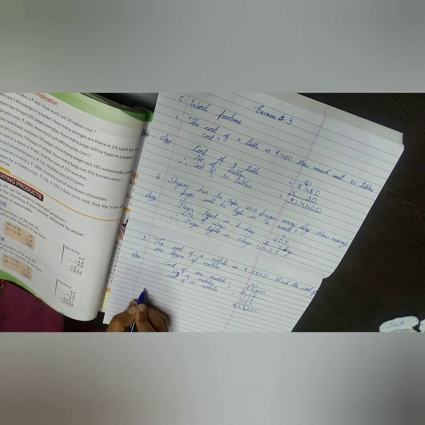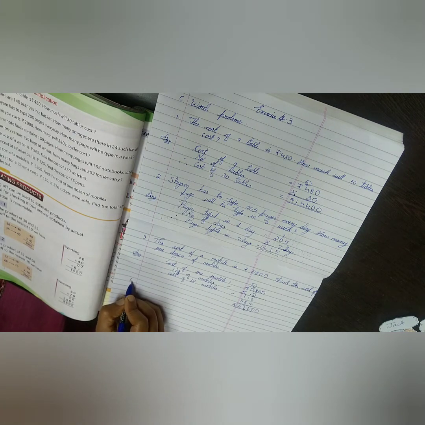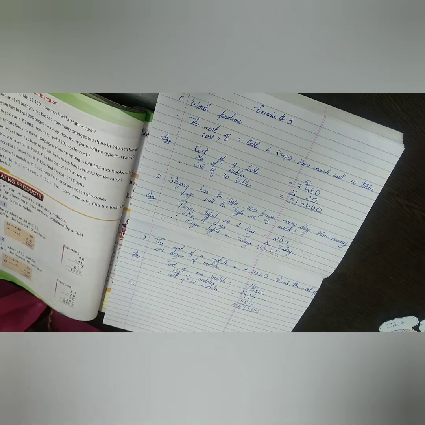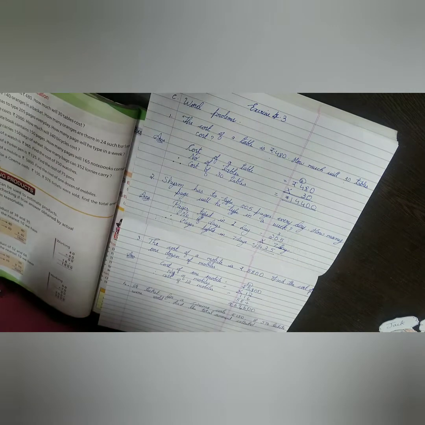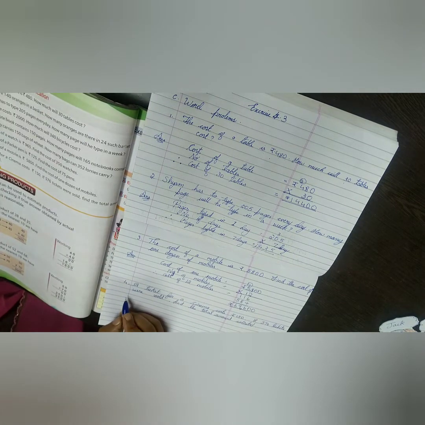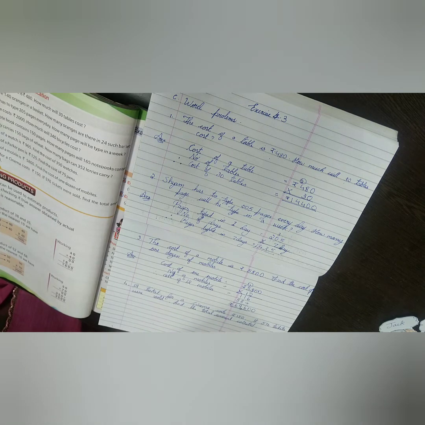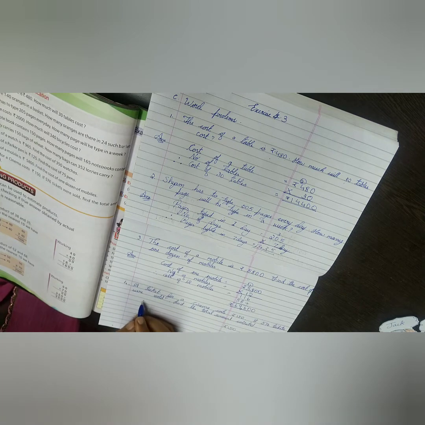Next we go for the last 10th sum and we'll solve that, children. Copy the 10th question. The question is, a ticket for a cinema cost 150 rupees. If 576 tickets were sold, find the amount collected. So first I should write the number rupees 150. So what is this 150? It is cost of one ticket.